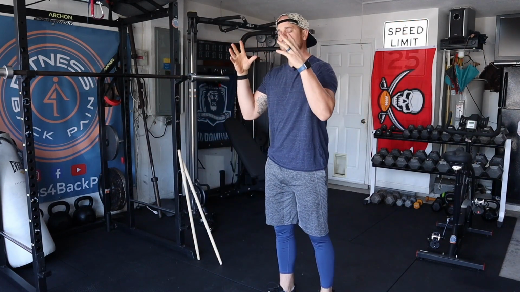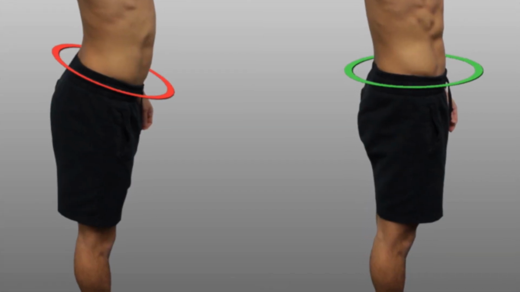Now let's jump in. All right, so to first look at why APT or anterior pelvic tilt and back pain come together, we have to look at first the simplest thing that we do on a daily basis, and that's posture and how we carry our body.